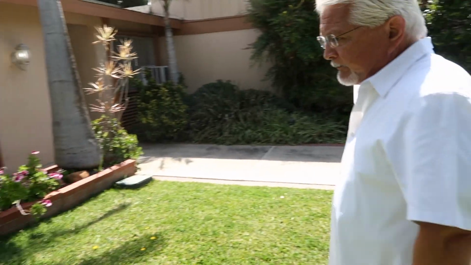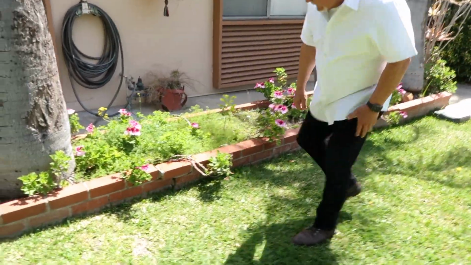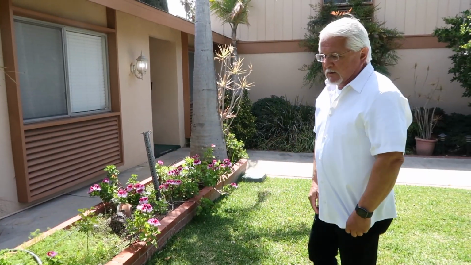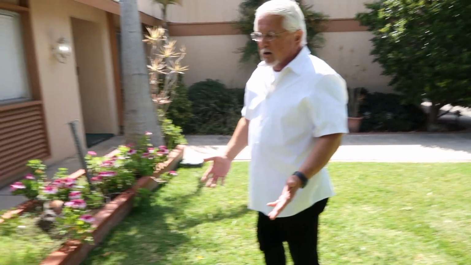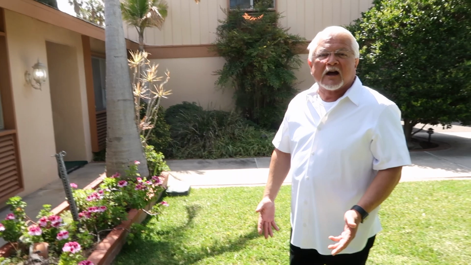Also notice that this brick is broken, and that's because of these palm trees. So those things are going to have to get repaired or replaced. Or removed, yeah. Because nobody's going to buy this house with broken concrete, broken planter boxes. It's just not very appealing.